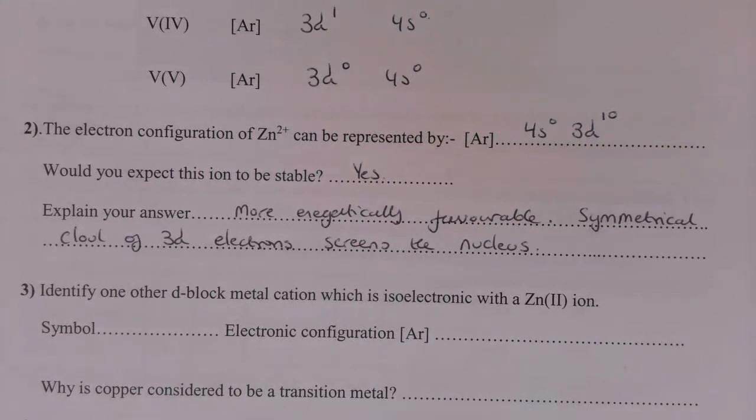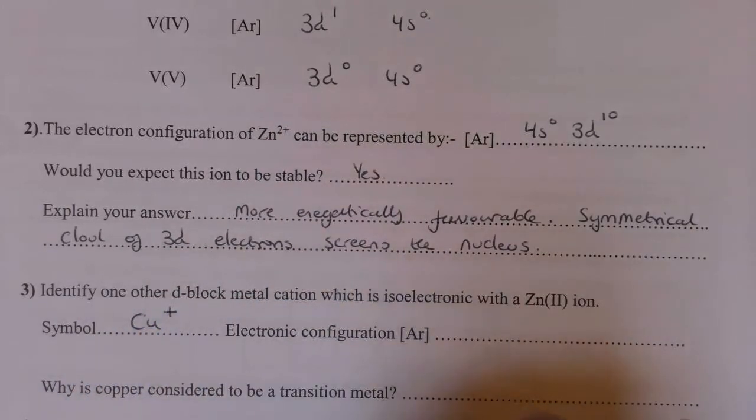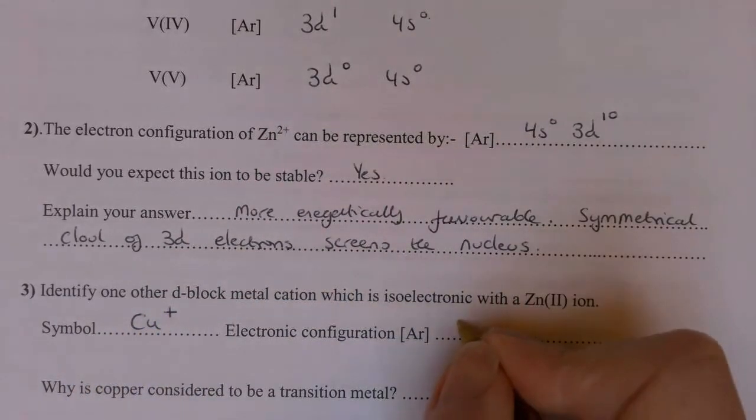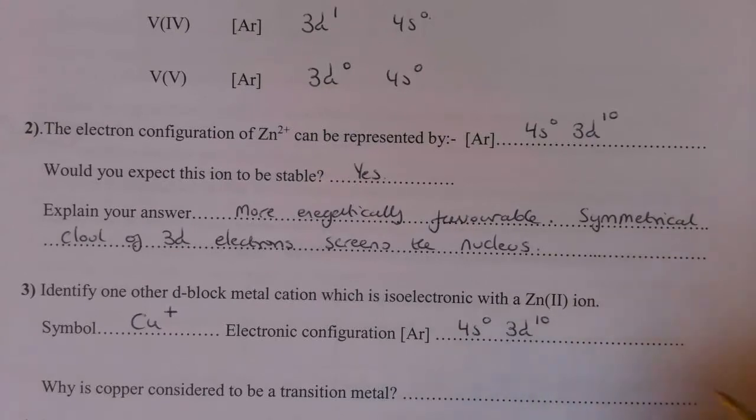The other ion which is isoelectronic with the zinc 2 plus ion would be the copper 1 plus ion, and that electron configuration again is 4s0 3d10. But notice the copper 1 plus is not as stable as the zinc 2 plus because of the loss of 1 proton in the nucleus. So copper 1 plus is actually quite unstable.